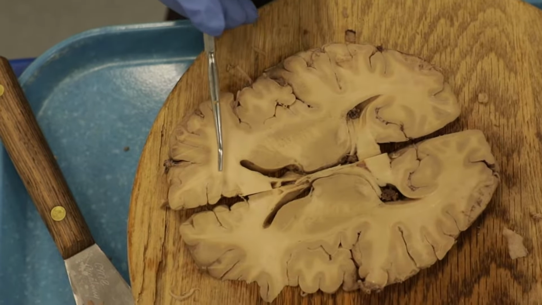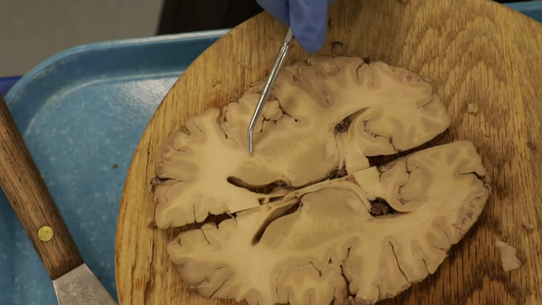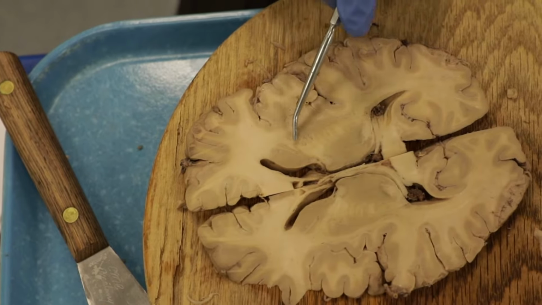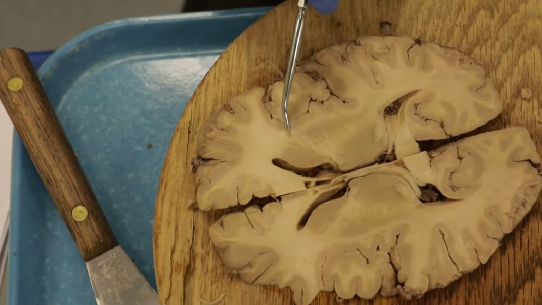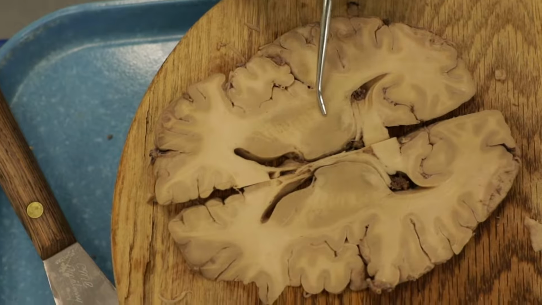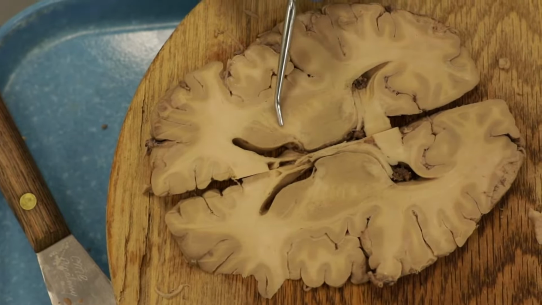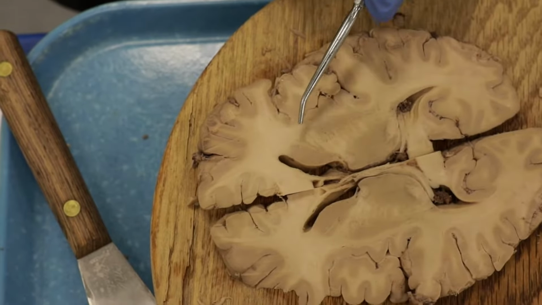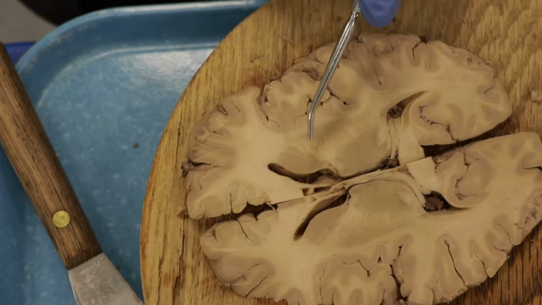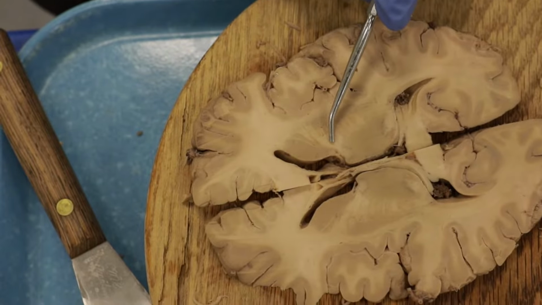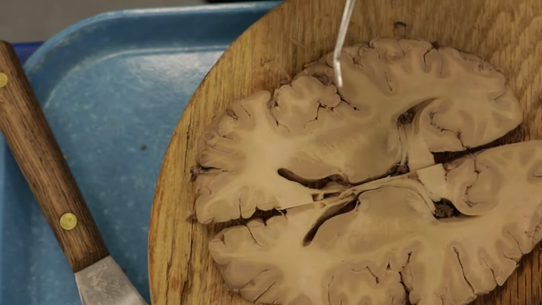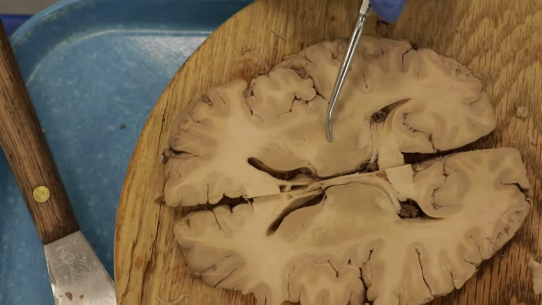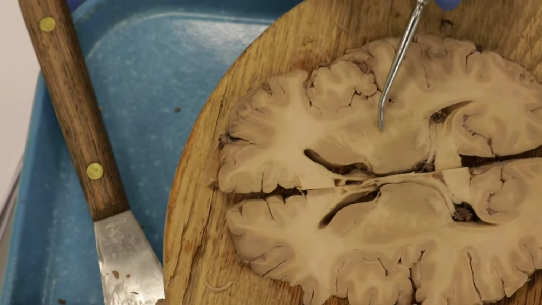Okay, so I said as we go deeper down, we're going to find this pathway becoming very distinctive. And this is always something you should look for, identify it first, and then find things around it. This is the internal capsule. The internal capsule has three portions: an anterior limb, a genu or a bend, and a posterior limb. The posterior limb always has this striation appearance. That's a little bit distinctive.